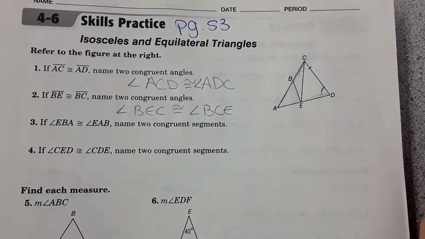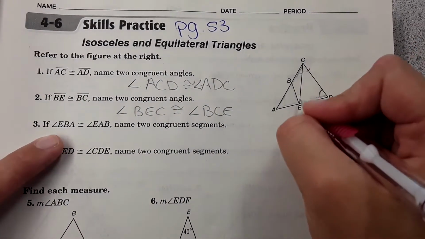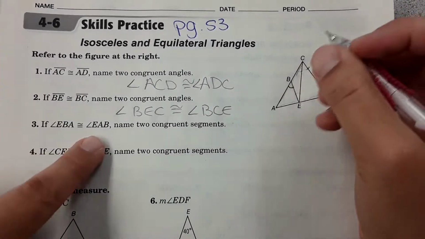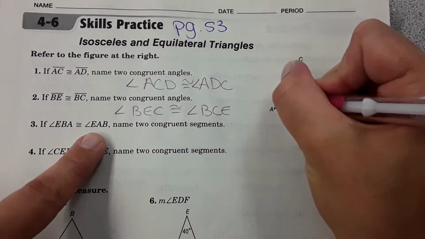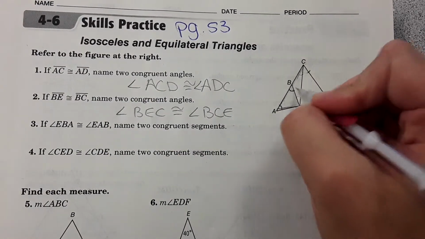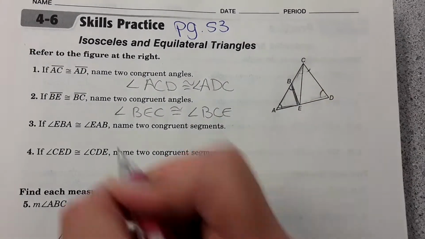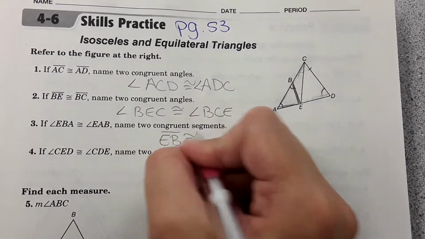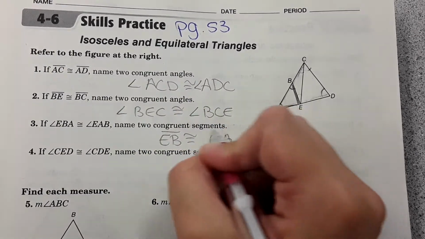Okay, next it says if angle EBA, so this angle here, is congruent to EAB, this angle, name two congruent segments. It's the sides opposite those congruent angles. So segment EB is congruent to segment EA.